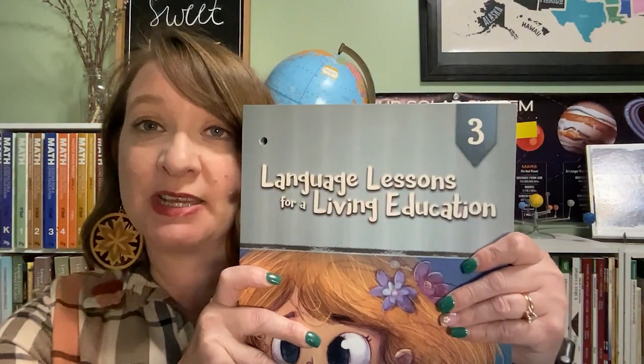Then we also have in the back, if you choose our language lessons series, and I'm just holding up, here's language lessons 3, but in the back of the language lessons series is a section that many people do miss. The front of the book has an overview of the course and some helps for the teacher and how to use the course. But in the very back of the book is a teacher's aid section. And many people do miss this teacher's aid section.